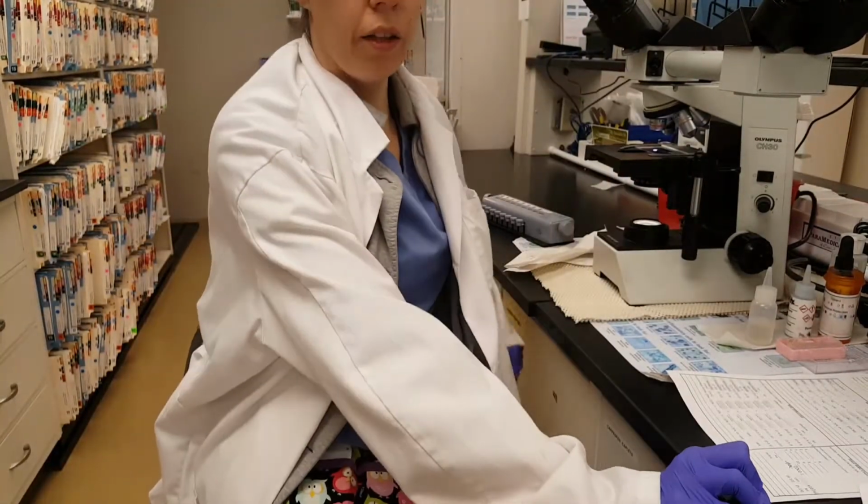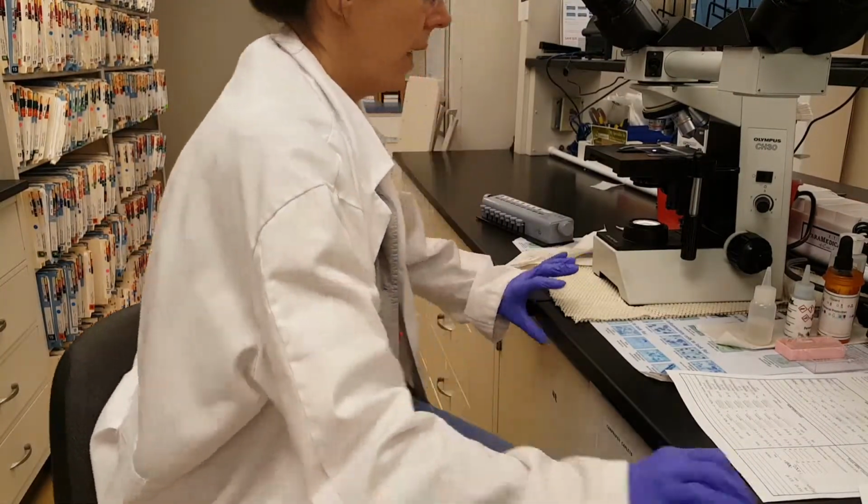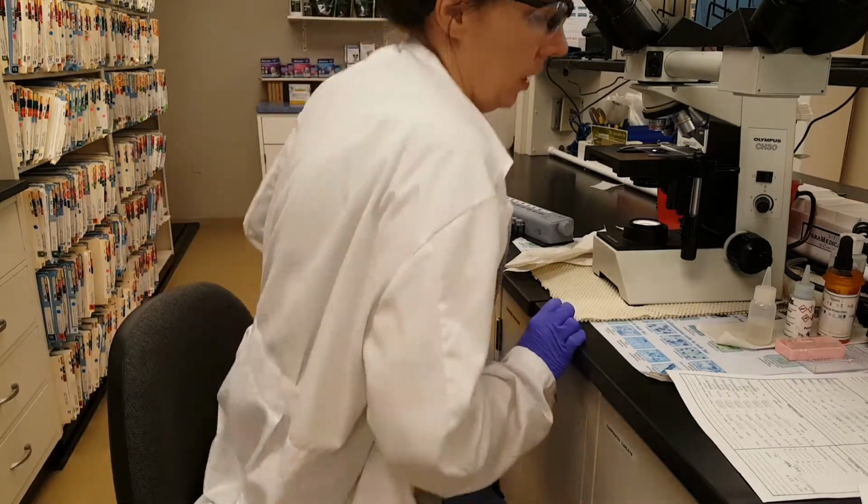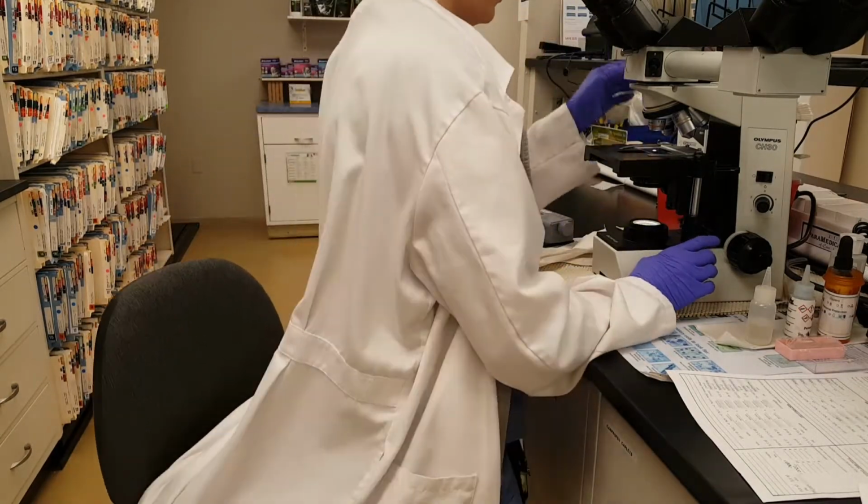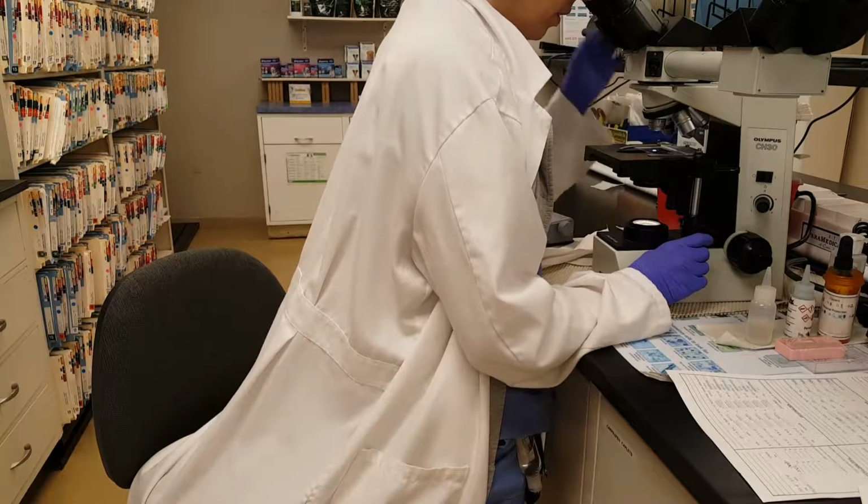All right, and I'm going to go ahead and scan it on low power first and just see if I can see anything abnormal.